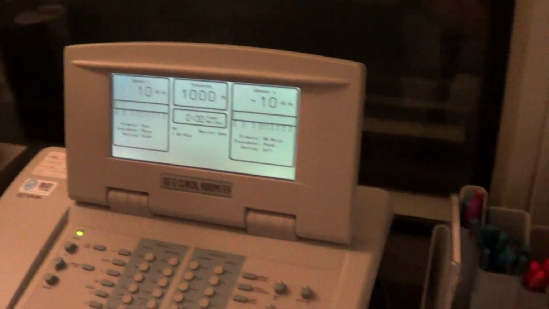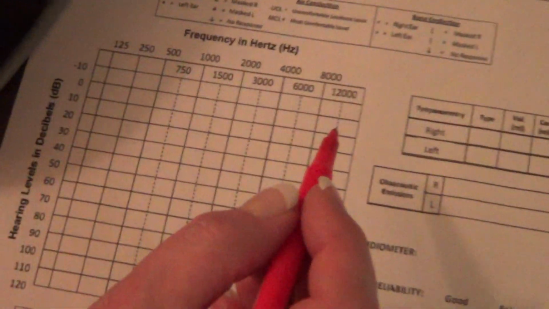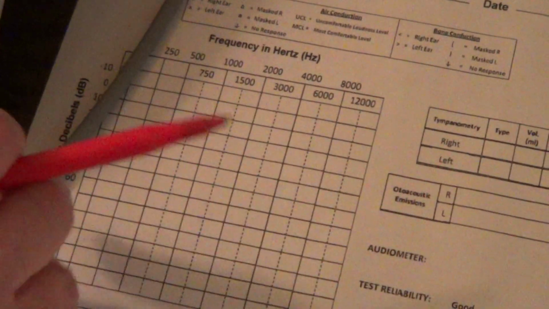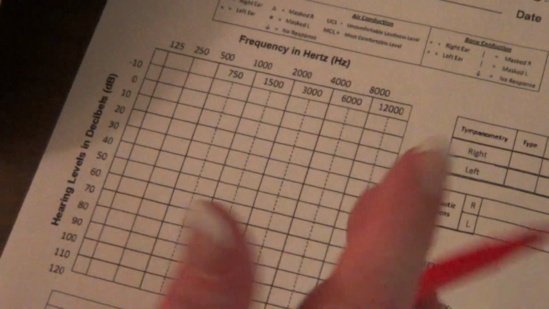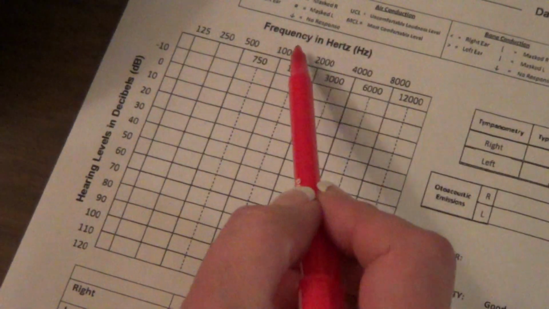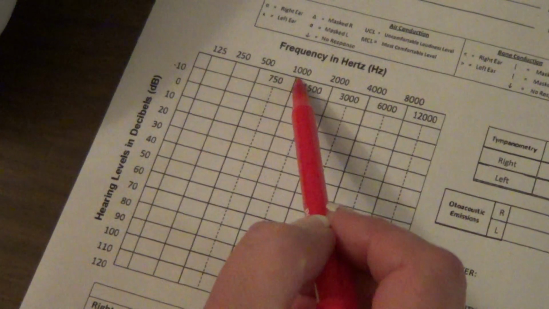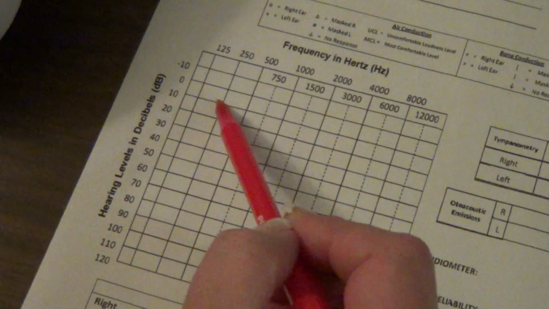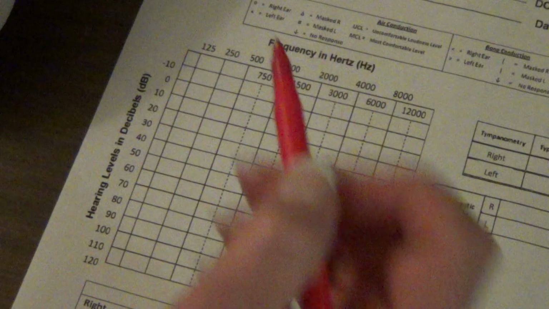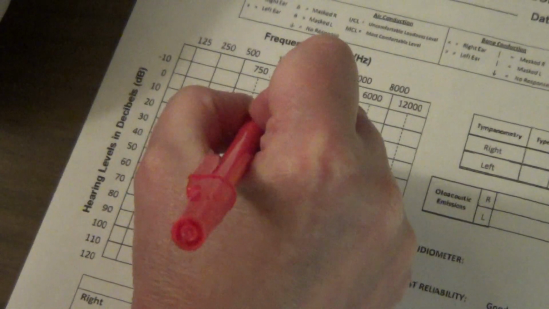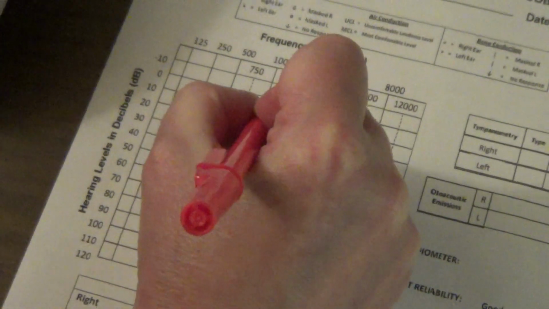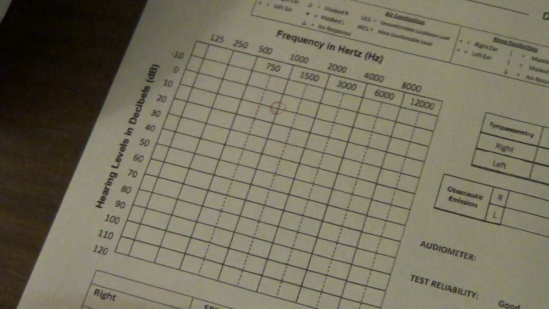So now what I'm going to need to do is grab my red pen, because it's red, right, round, and I'm going to actually mark it on the audiogram. So I will look across the top to 1000 hertz, look over to the side, find 10 decibels, line them up, and here is where I will put my mark. Okay.